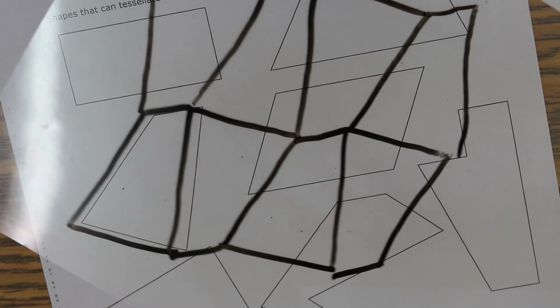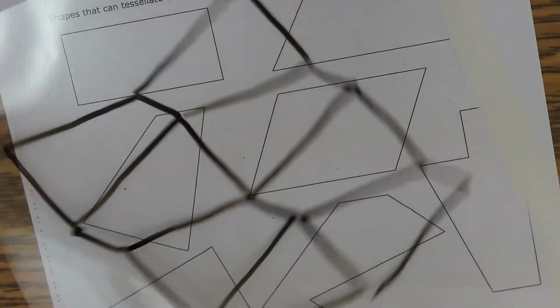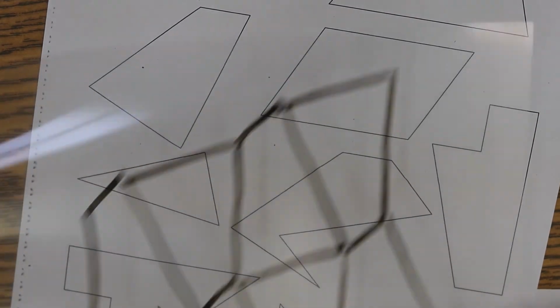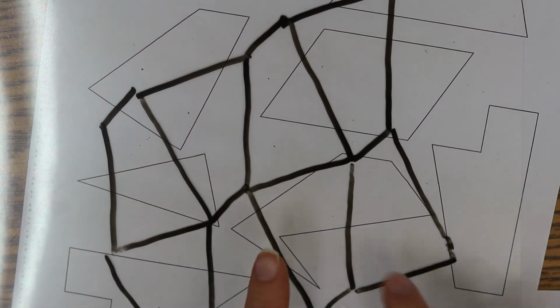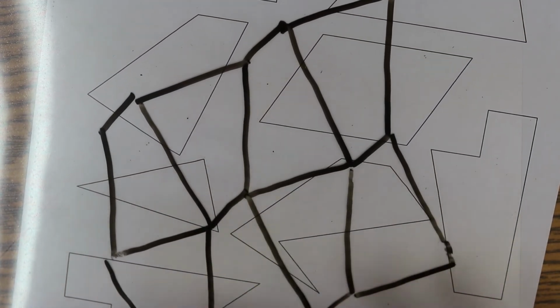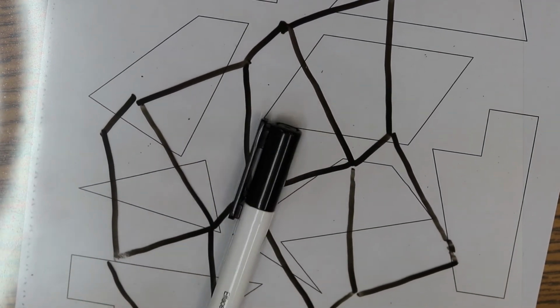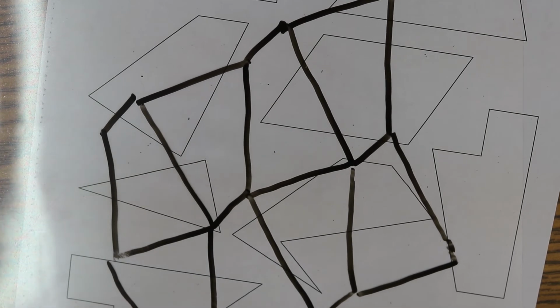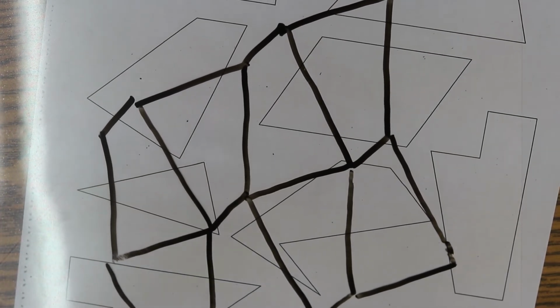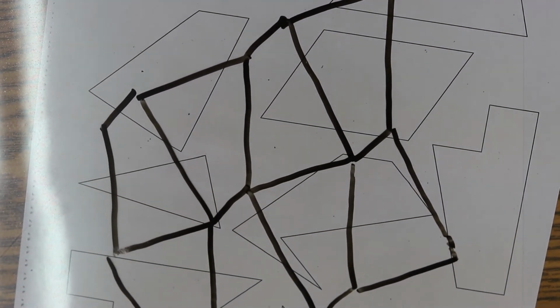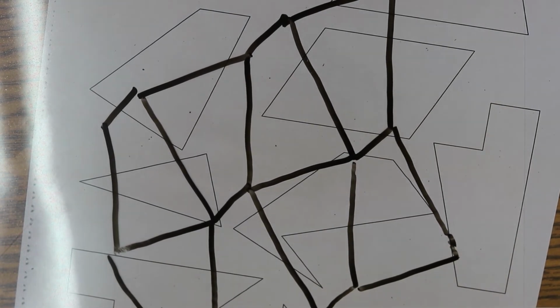You can use your transparency page. So you can see that I've done that with this one, and I just slid it around, right? So this is a great way to try if you're not sure if it's going to work or how it's going to work. You can use your transparency paper and your whiteboard marker and just troubleshoot it, right? And give it a try and see what works, okay?